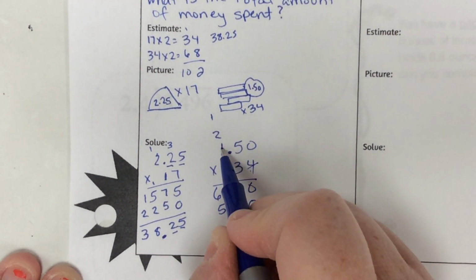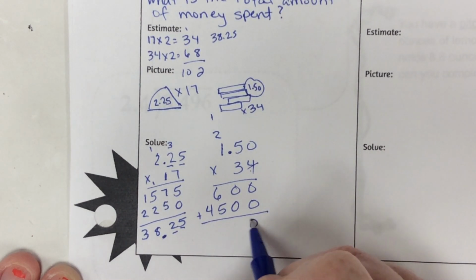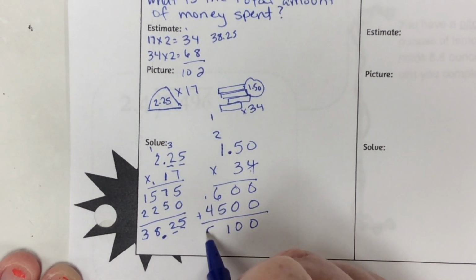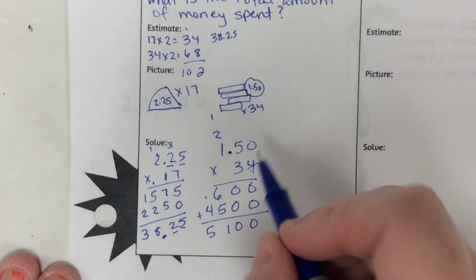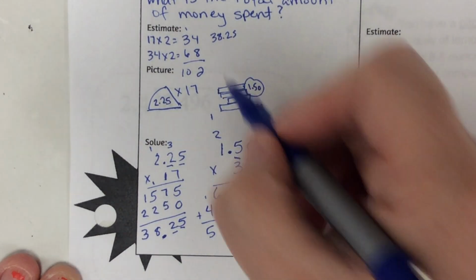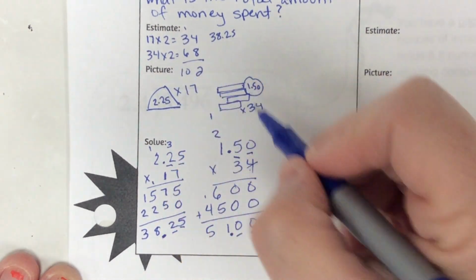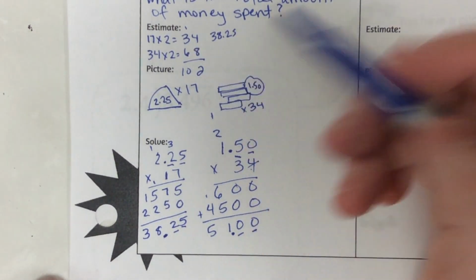Carry the 1. 3 times 1 is 3. Plus 1 is 4. And I'm going to add these up. Okay, so it's not $5,100 for French fries, but there are 2 decimal places, so I have $51. Well, I said 68, but I knew I was estimating over because my original price was $1.50 and I had guessed $2, okay?